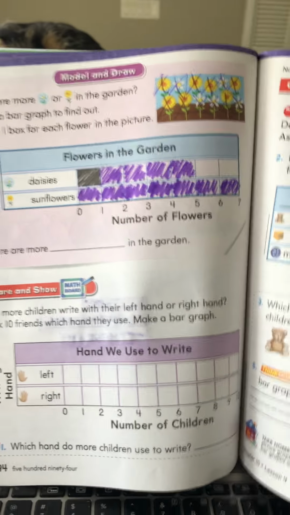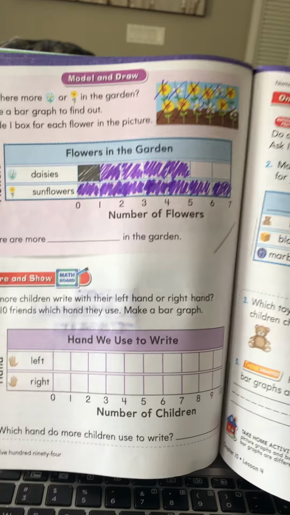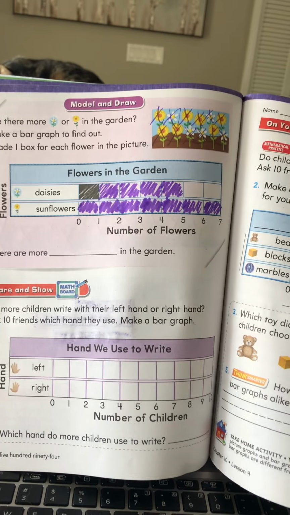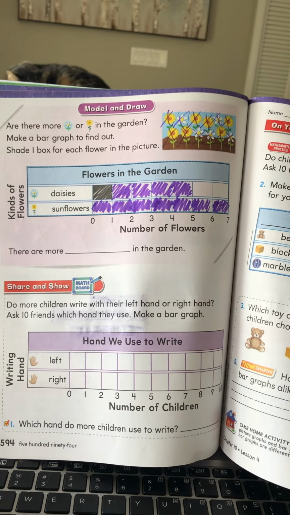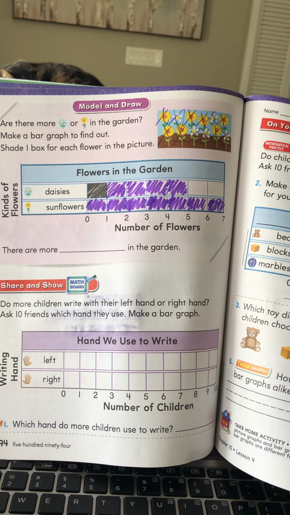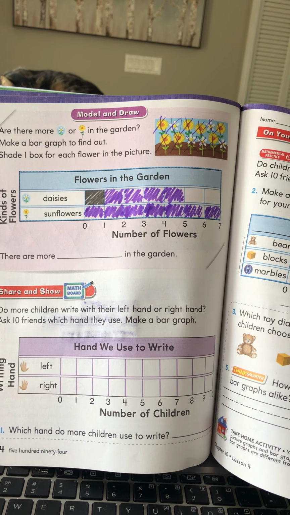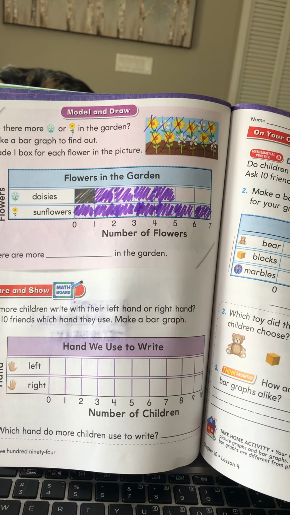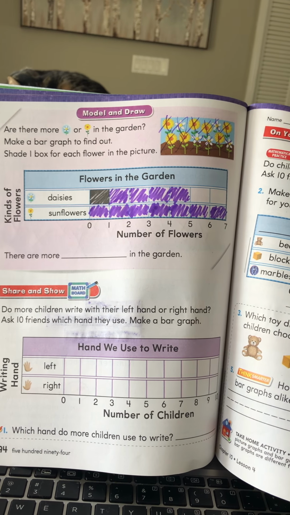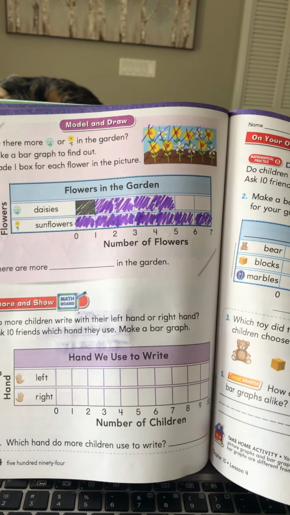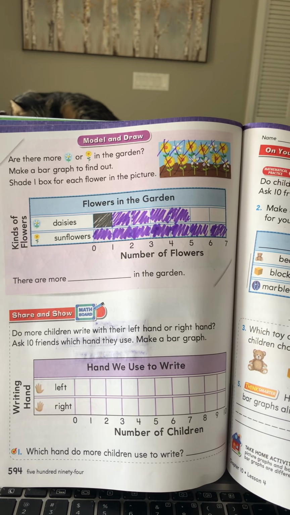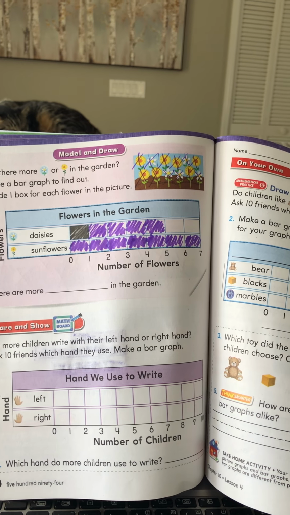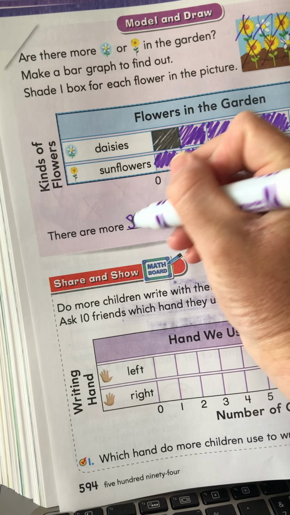Okay, so let's look at our data. We can look at our graph now, and we have something to fill in. It says there are more blank in the garden. Okay, so which one has more, daisies or sunflowers? Okay, easy peasy. We can look at our graph, and it shows us that there are more sunflowers in the garden. Okay, so I'm gonna write sunflowers.